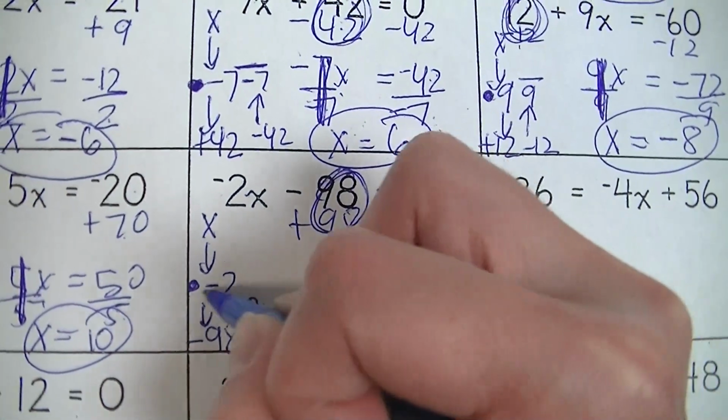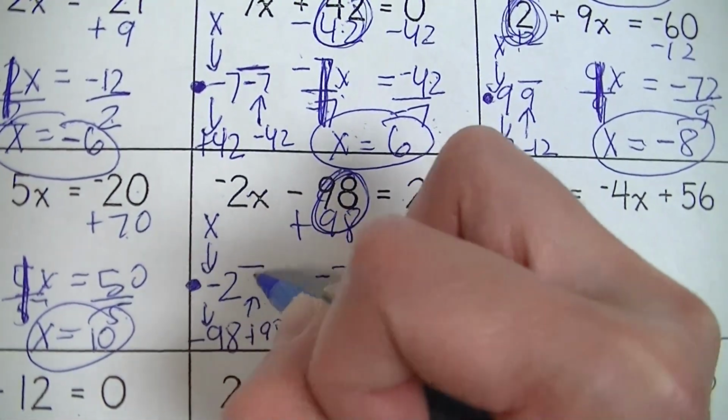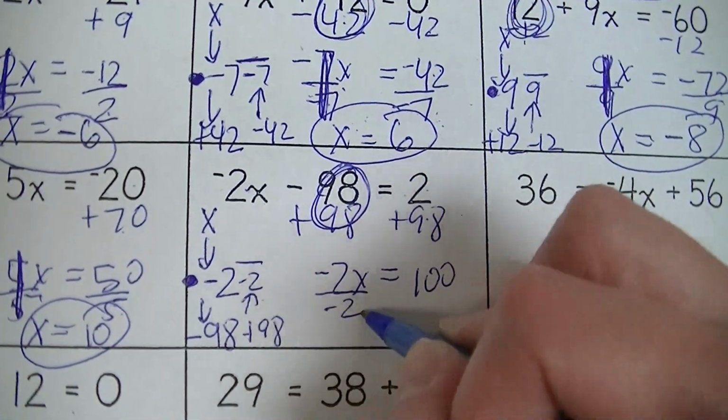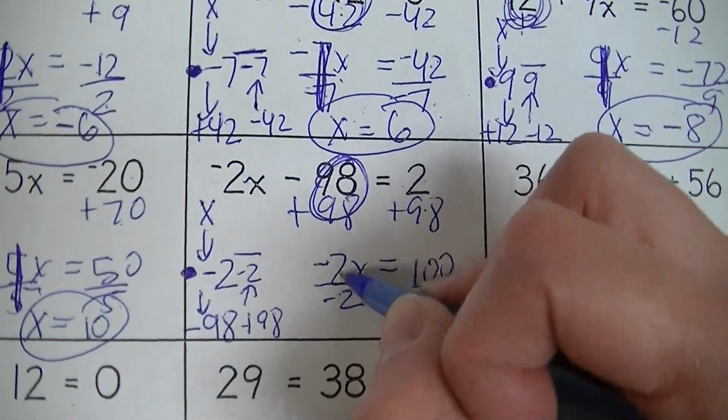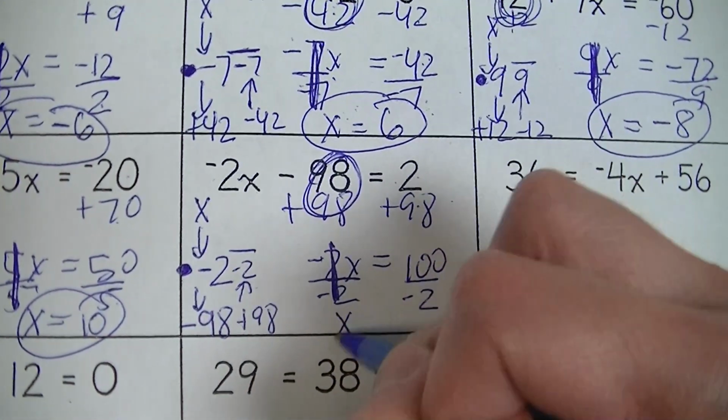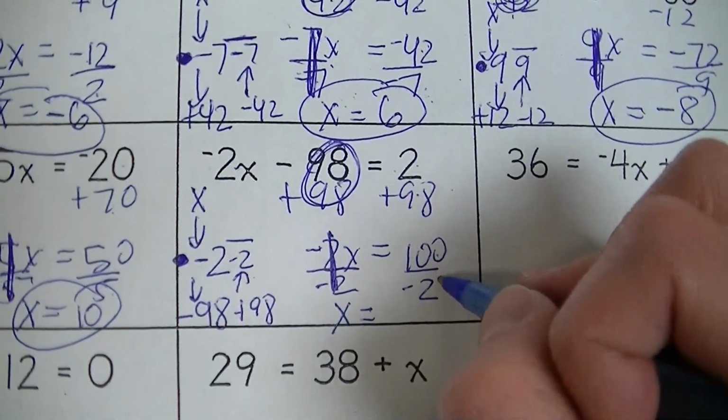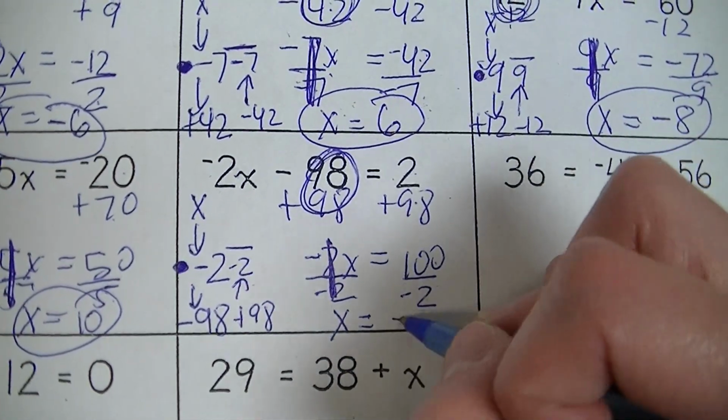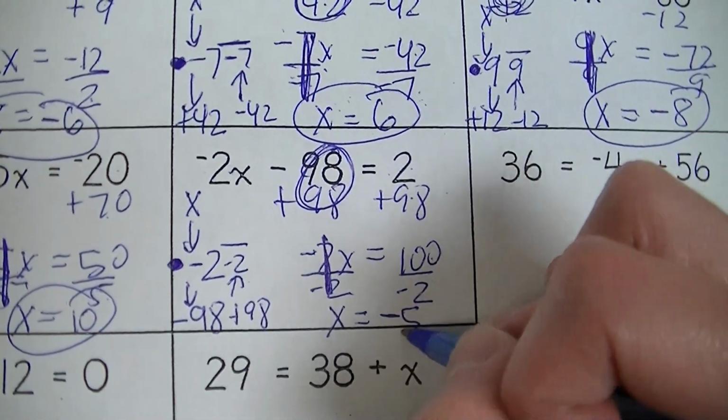Go back up the ladder. Inverse operation of multiply by negative 2 is to divide by negative 2. Do that to both sides of that equal sign. Negative 2 divided by negative 2 is 1. 1 times x is 1x, or x, same thing. 100 divided by negative 2, a positive divided by a negative is going to be a negative. So that is negative 50.